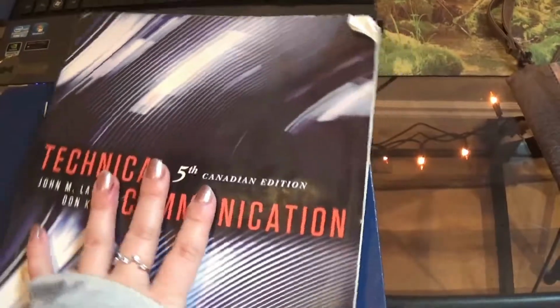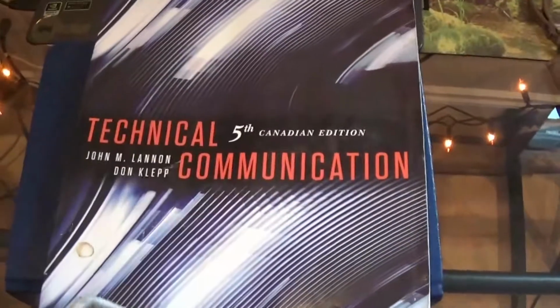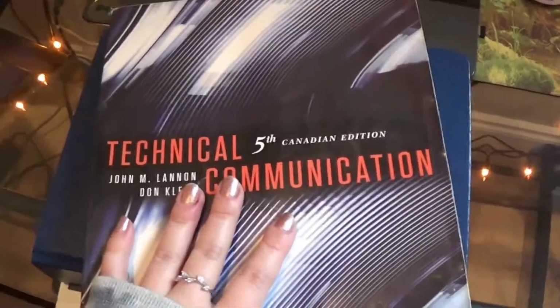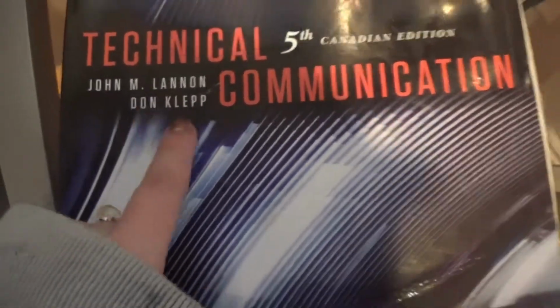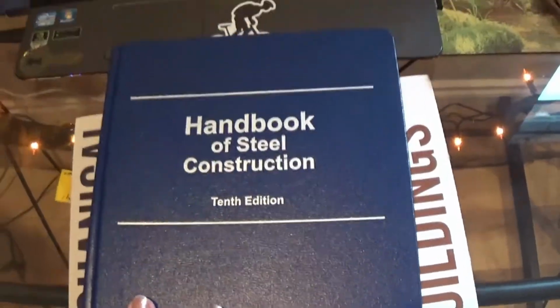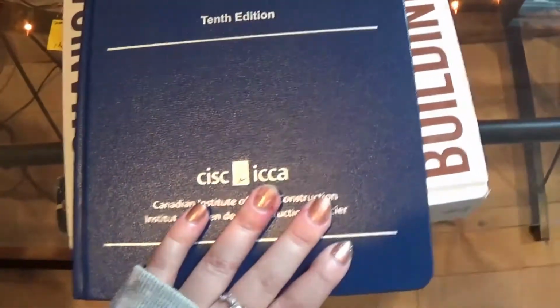But I have actually kept this book, and I am minimizing everything I own because I think it's important to go back and teach yourself some of the things that I think would be handy in the industry. So I do recommend this book. And it is by John M. Lennon and Don Klepp.